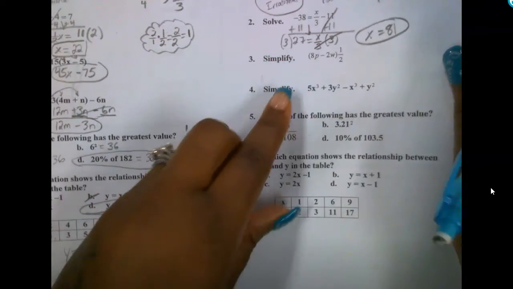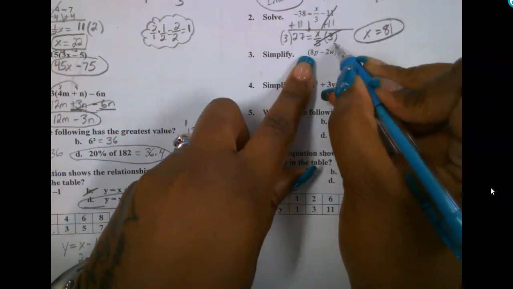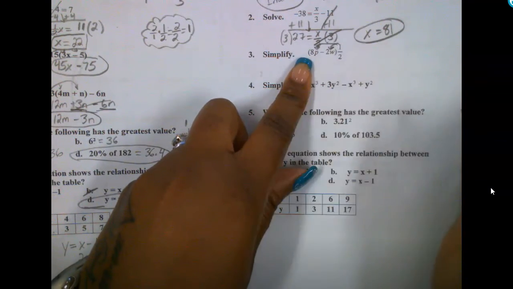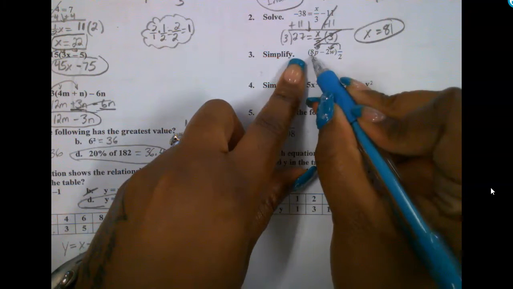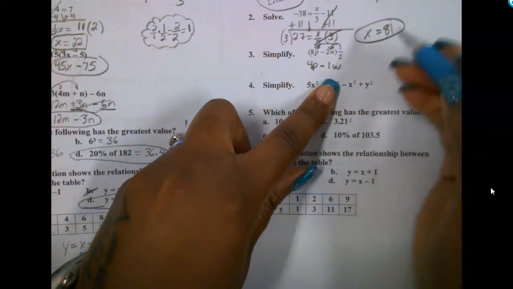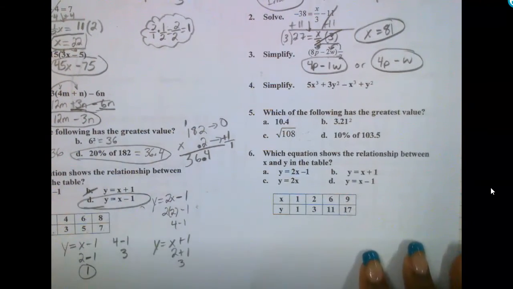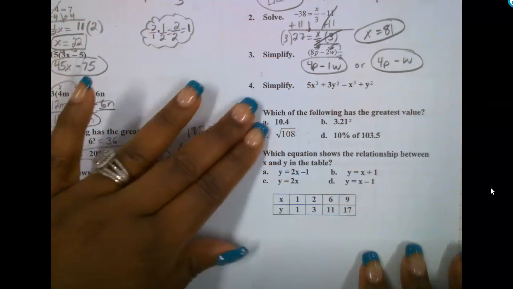All right, hope y'all got that right. Number 3, this is distributive property. So we're going to multiply 1/2 times both numbers in the parentheses. Half of 8p is 4p. Half of a negative 2w is negative 1w, or another way to write that is just to say minus the w. Either one is your answer. Cannot combine those terms, so you're done there.